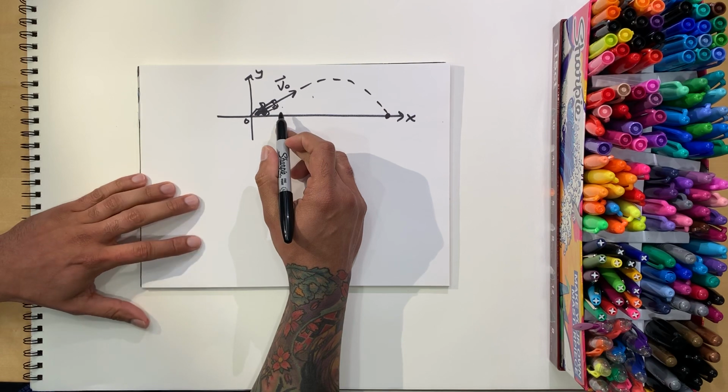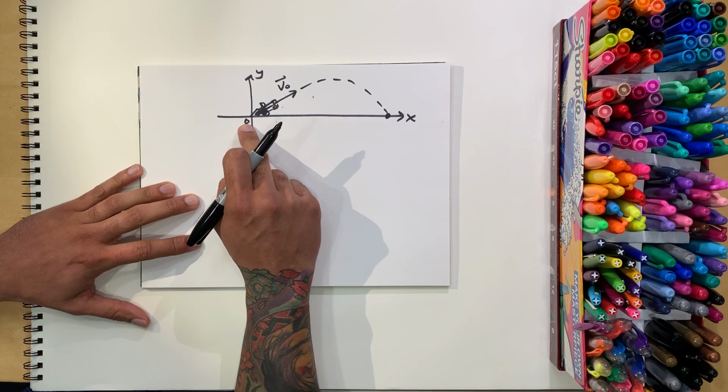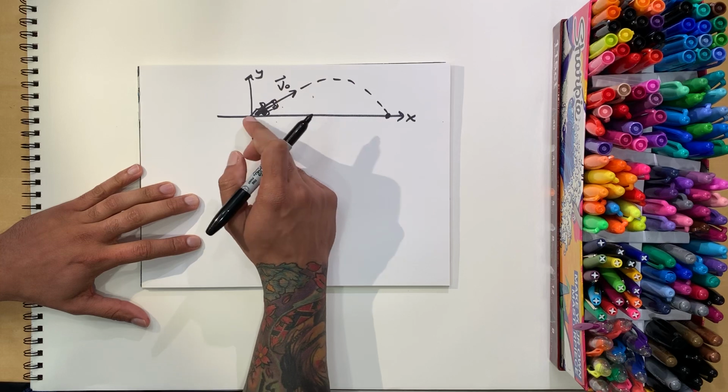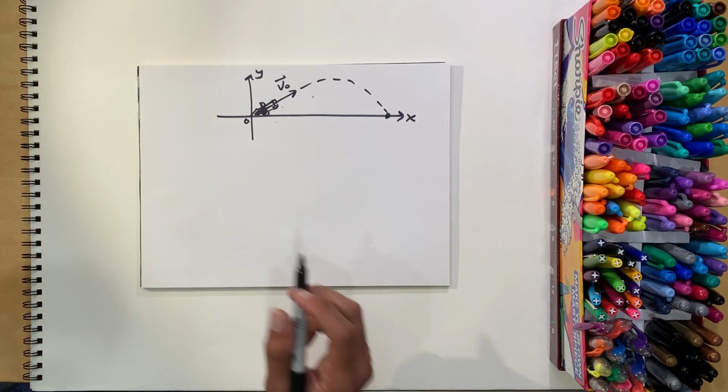So t equals 0, which is here. We have no acceleration in the x. We have always acceleration in the y, which is gravity. So that's one thing that we have to kind of understand.